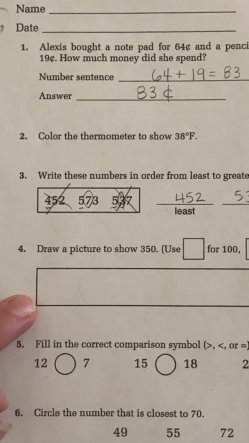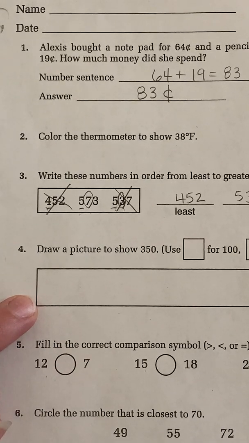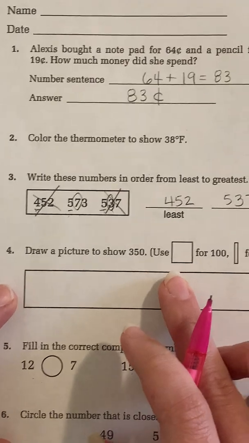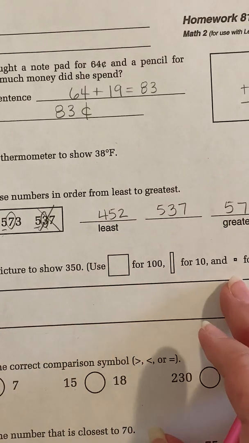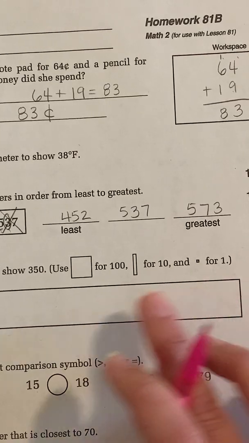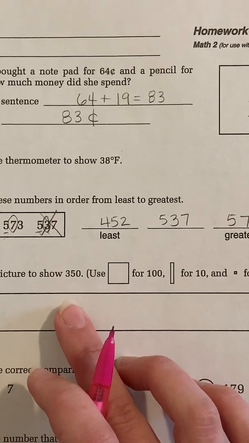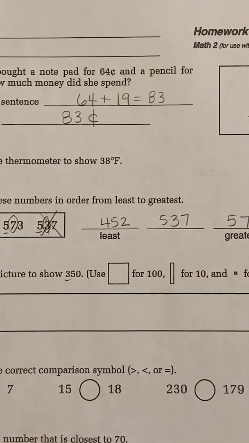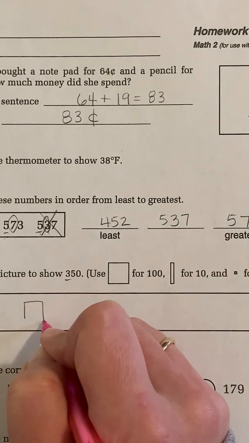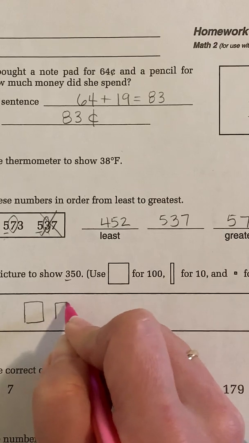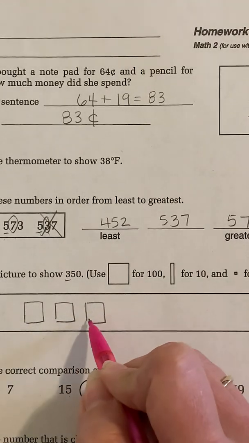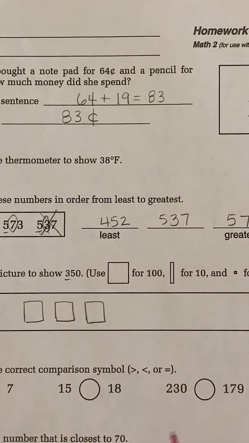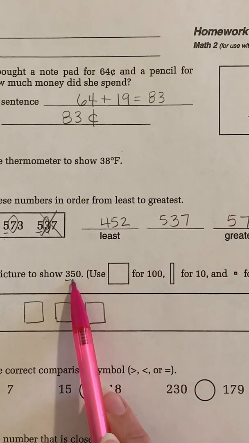Draw a picture to show 350. Remember, we use our squares for hundreds, sticks for tens, little squares for ones. 350. Start with my hundreds place. How many hundreds? 3. 1, 2, 3. Now, my tens place.